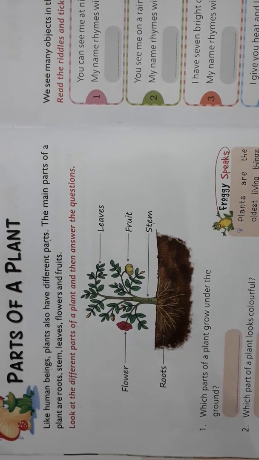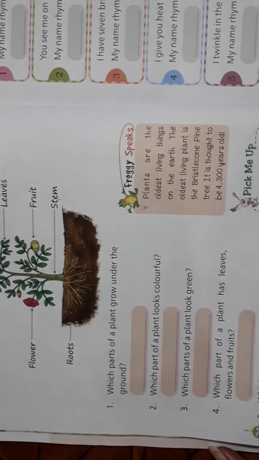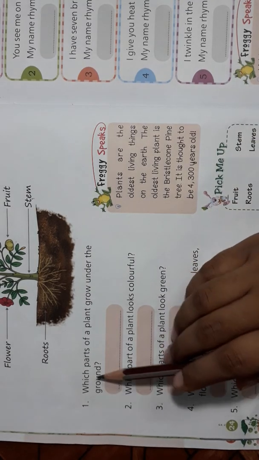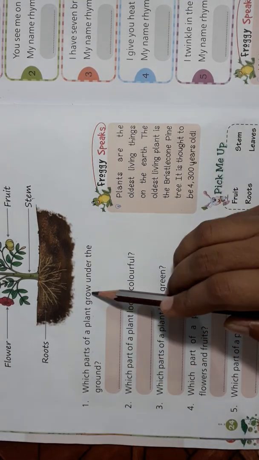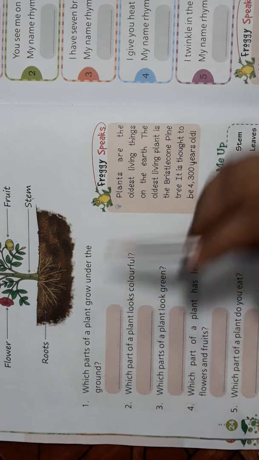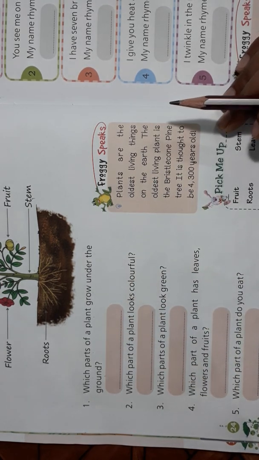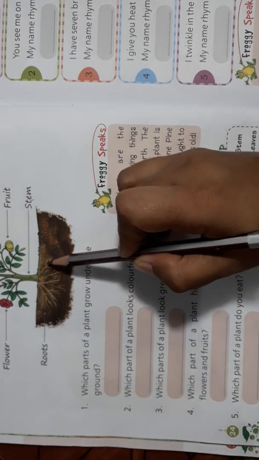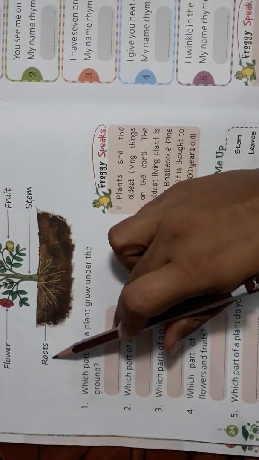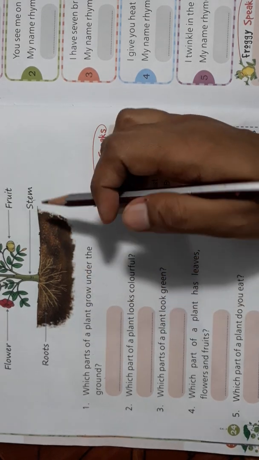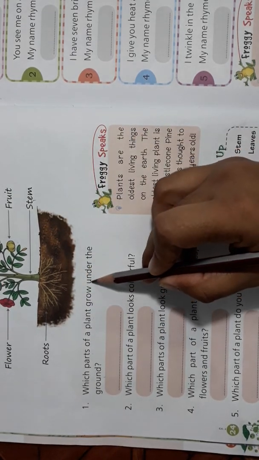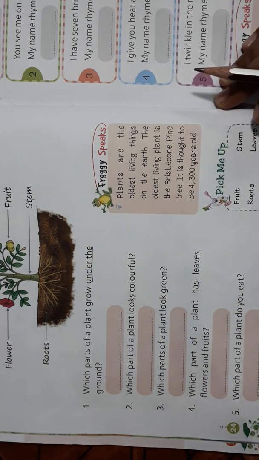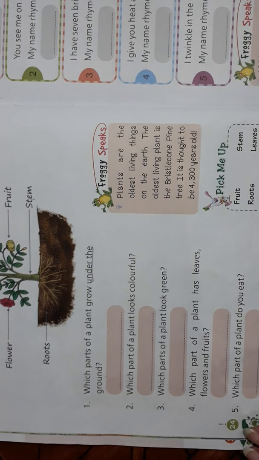Alright, now let's solve these questions which are based on this diagram. Number 1, which part of a plant grows under the ground? So as we have discussed just now, this part of a plant, what is this called? This is called root. Roots are that part of a plant that grows under the ground and it absorbs water and minerals from the soil. So what will be the answer?